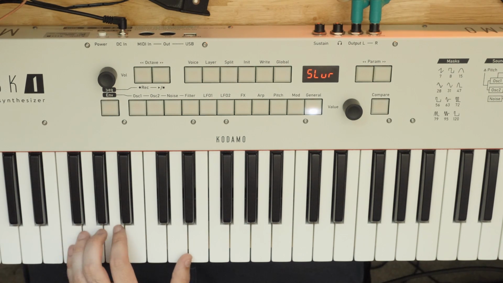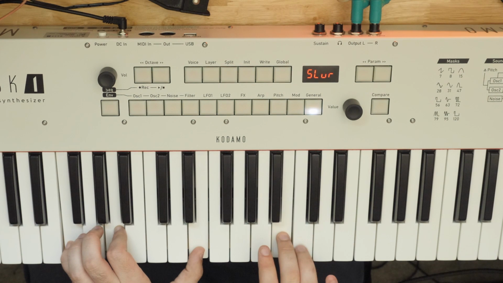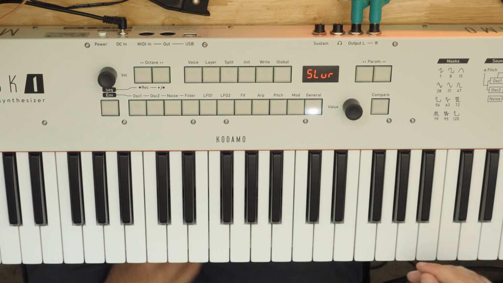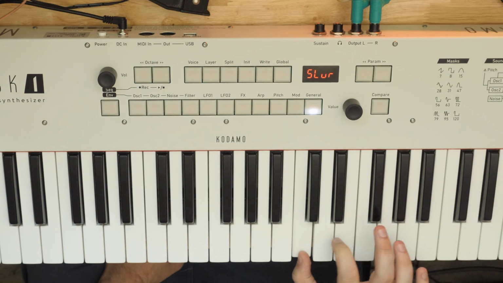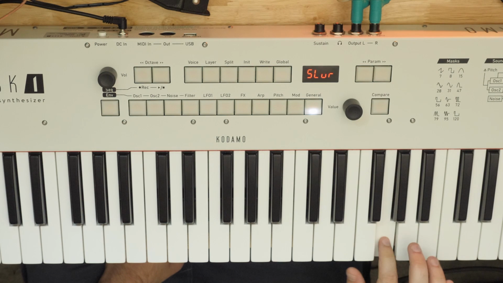So you can hear it's polyphonic still. But if I play notes that are close together, they'll bend.